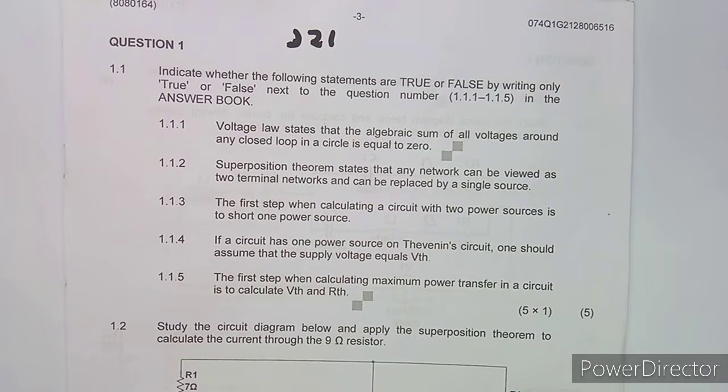So we are going to focus on the question paper that I'm having, where we have questions that test us to apply what we have on network theorems. So we just want to see how we apply this concept whenever we are given such types of questions.